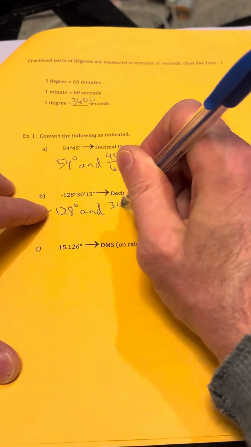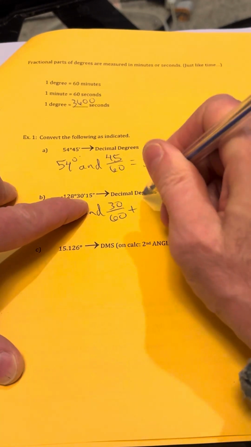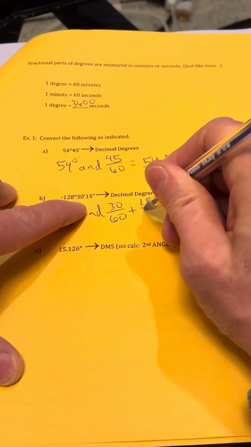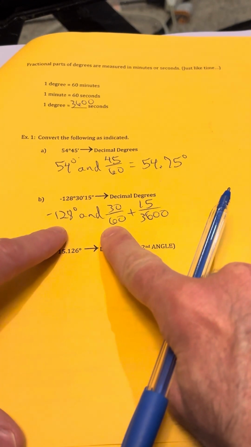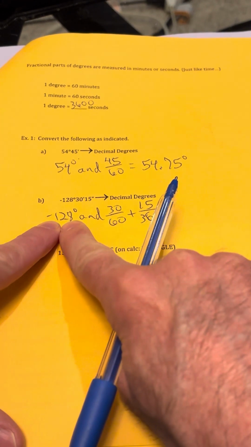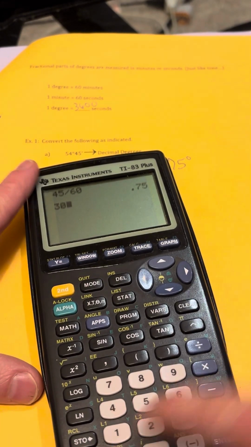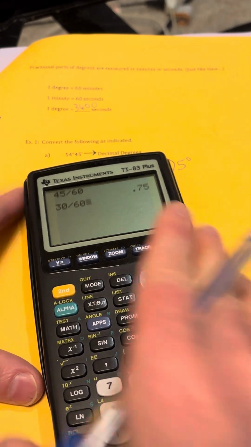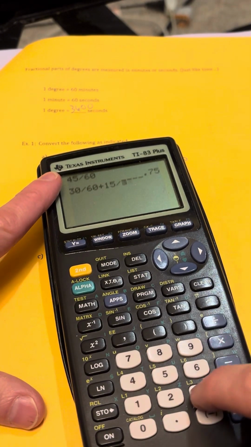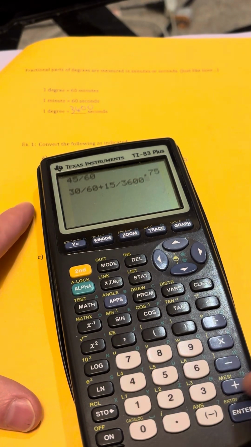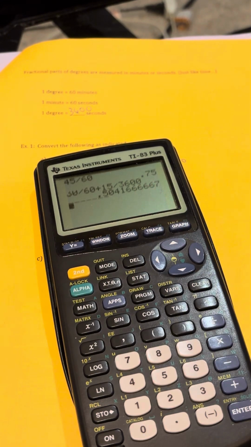If they happen to give you one where it is in both minutes and seconds, negative 128 degrees and 30 minutes out of 60 plus 15 seconds out of 3,600. Now for this one, don't actually add these values on to this. What you're going to do is take 30 over 60, which yes is a half, plus 15 out of 3,600. And when you do that, it is 0.504167.